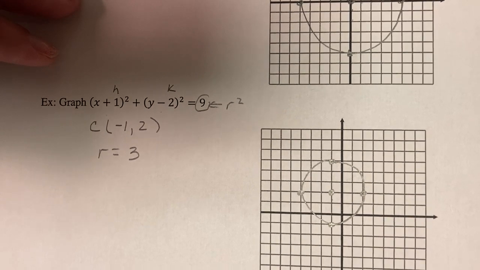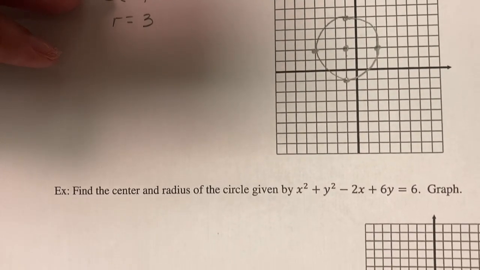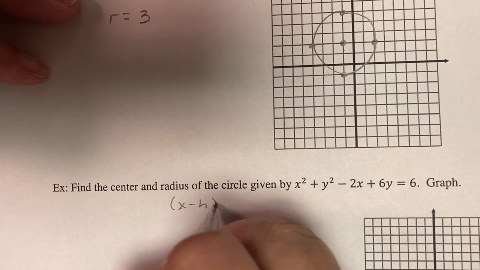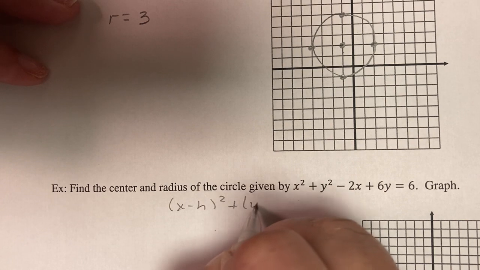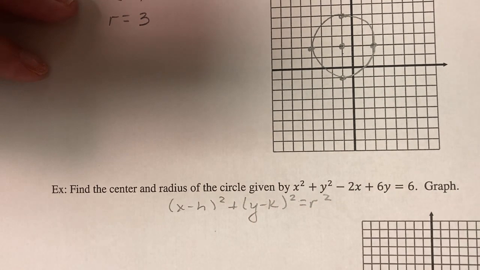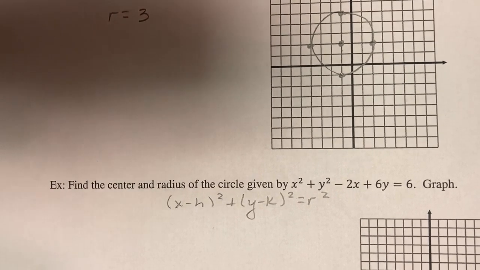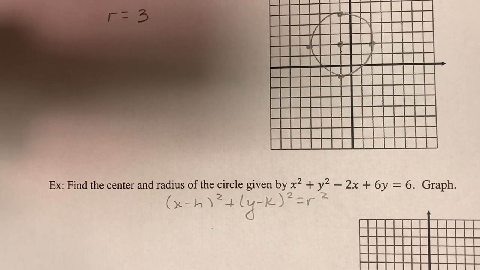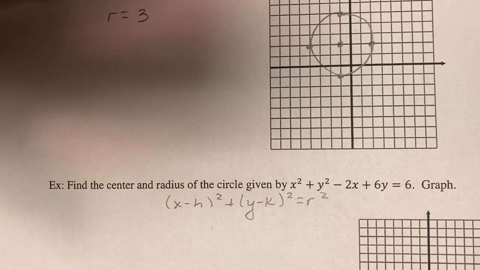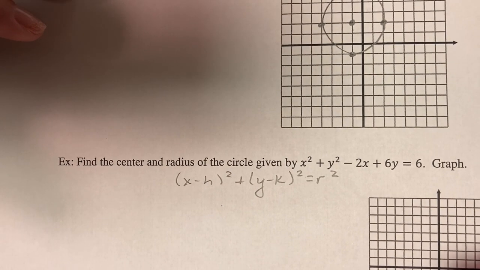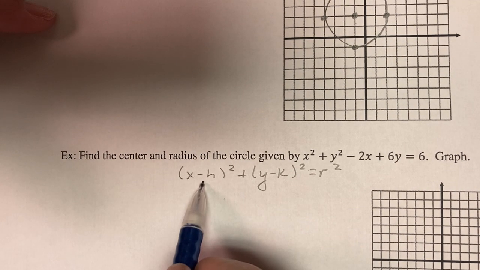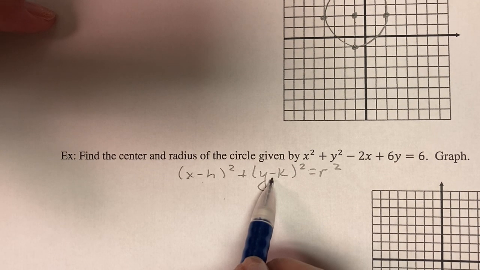All right, so our last example here. Now notice this is not in our form. Our form we need is x minus h quantity squared plus y minus k quantity squared is equal to r squared. We are going to have to complete not one, but 2 squares here. So here we go. Now, first thing you want to do is notice one of your perfect squares contains an x, the other one contains a y.